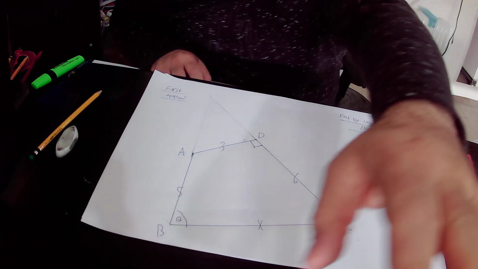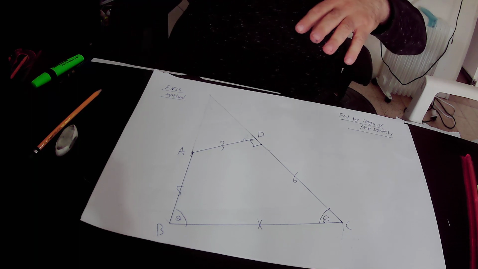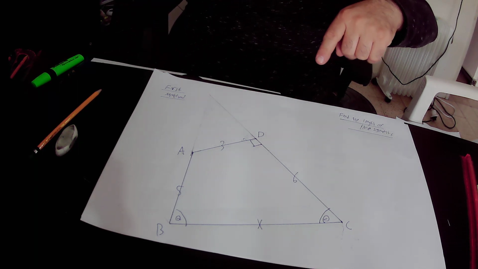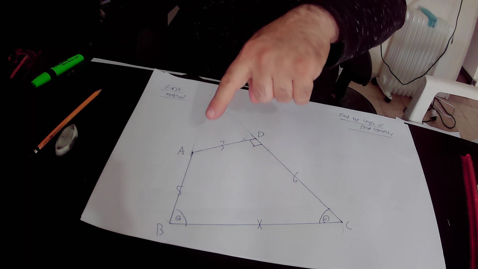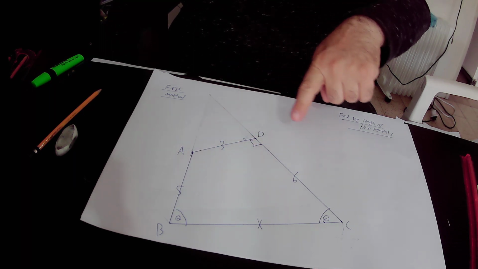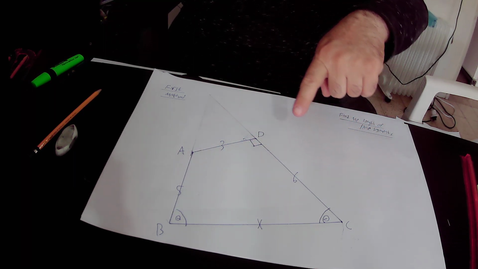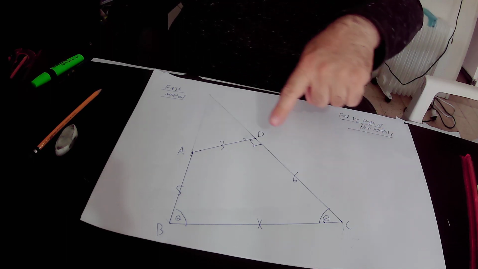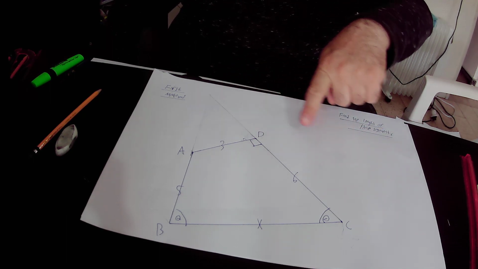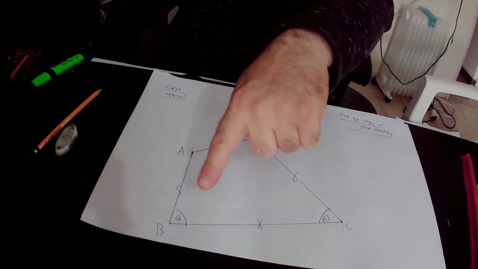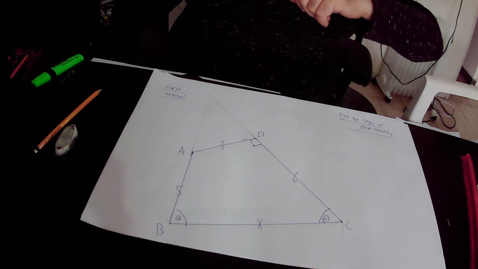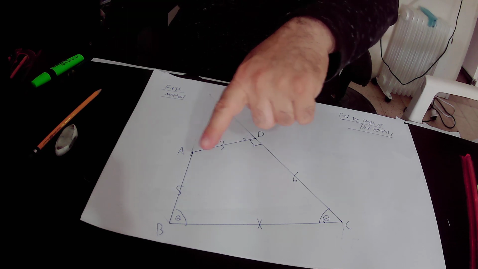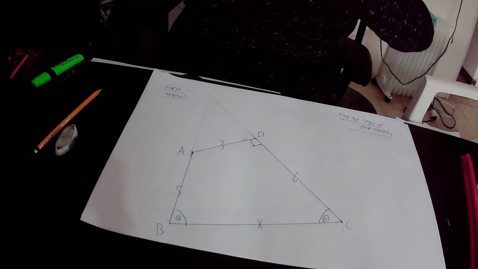And now in this lecture we will find out the length of line segment X using two different methods. In the drawing we have quadrilateral ABCD, side AB equals 5 units, side AD equals 3 units, side DC equals 6 units, angle ADC equals 90 degrees, angle DCB equals angle ABC equals theta, and we want to find the length of line segment BC that is equal to X.